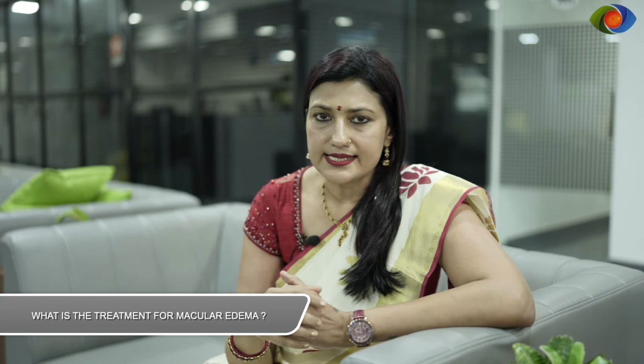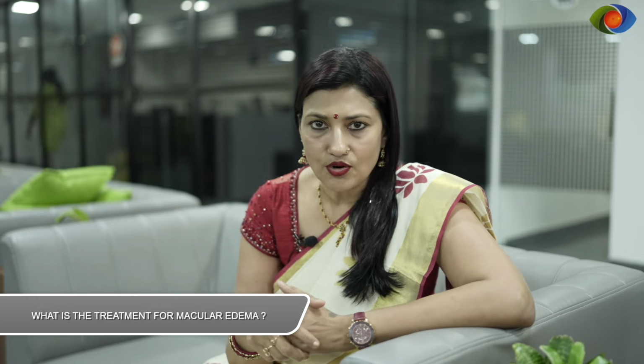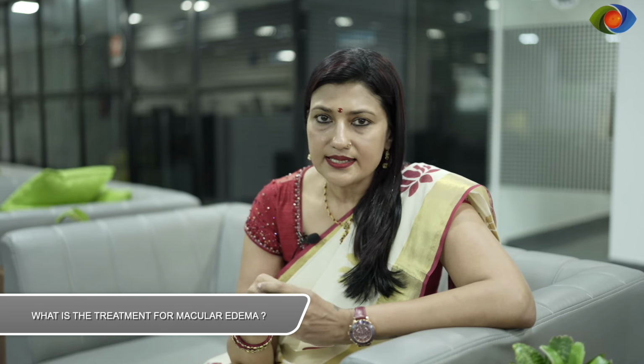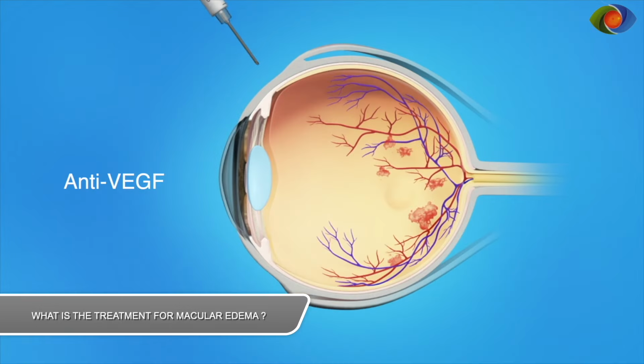Once macular edema has been diagnosed and then quantified using the OCT, the treatment for macular edema is usually intravitreal injections, which means some medicine is injected into the central jelly of your eye called the vitreous. This helps the medicine reach the retina faster and also allows the medicine to remain in the eye for a longer time. The kind of medicine that is injected is usually what is called a monoclonal antibody against a particular molecule that is causing the edema called VEGF. So these are called anti-VEGF injections.